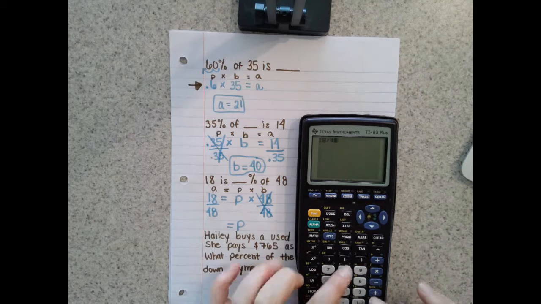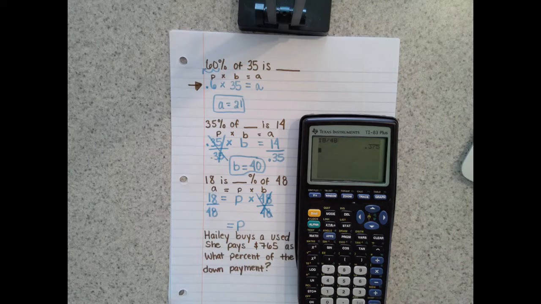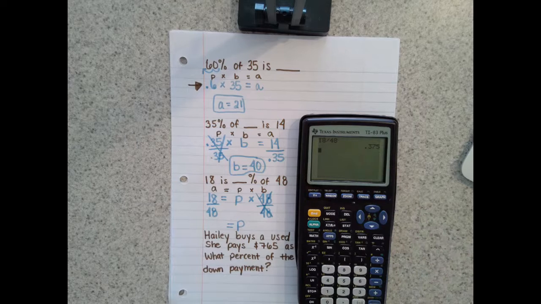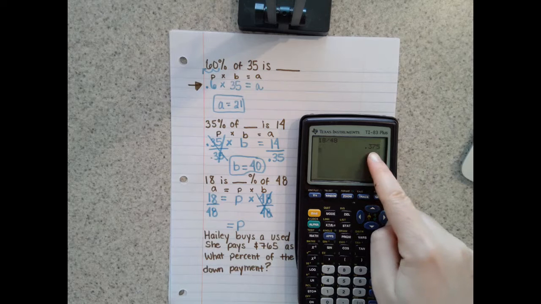18 divided by 48. That equals 0.375. Remember, your percent right now is in decimal format, but you do need to slide the decimal point over 2 spaces to make it a percentage. So no, my answer is not 0.375.